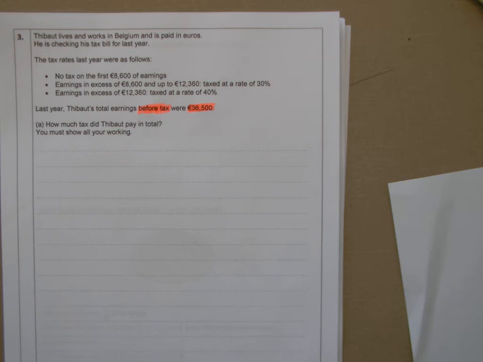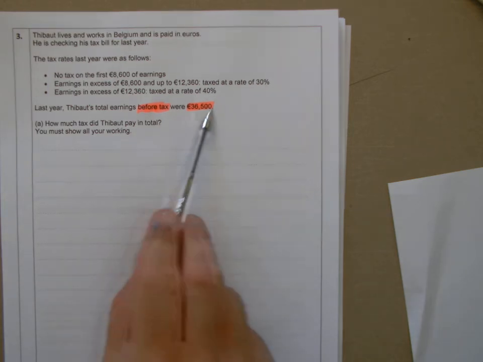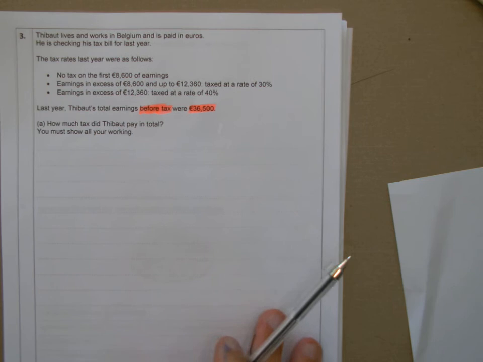So he's going to be taxed. So how much did T-Bart pay in total? How much tax did he pay in total? Well, we're going to figure that out. But that figure is really important in terms of how much his job pays him.